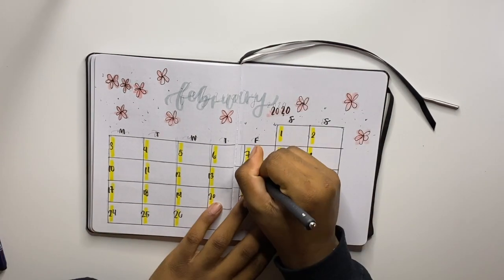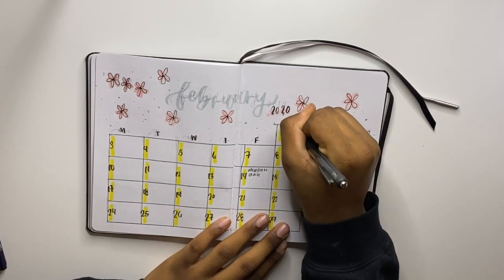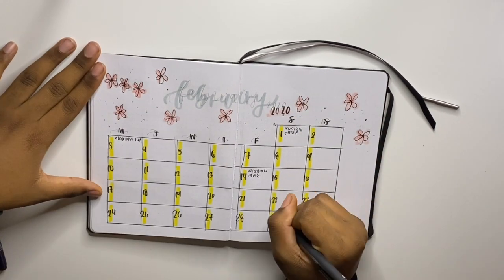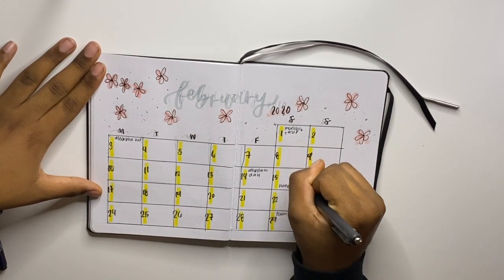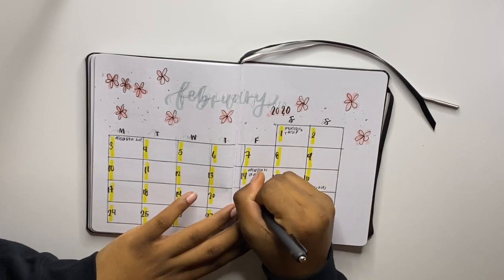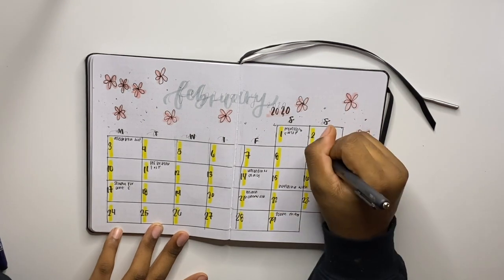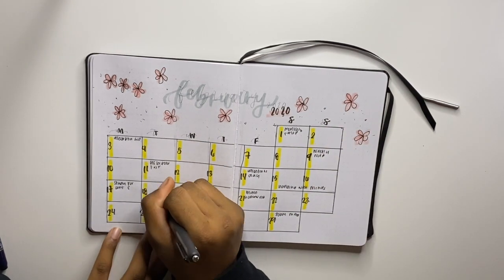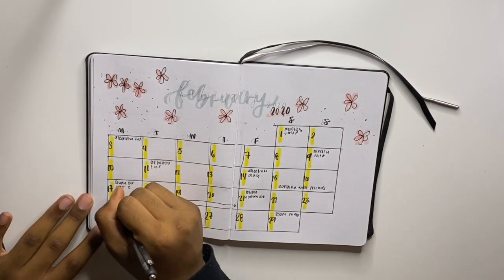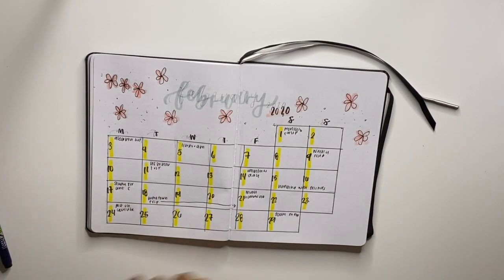Like I said, throughout this whole series, I'm going to be filling in all of my spreads so you can see how you could use them. I know that seeing a filled in spread makes it really easy to envision how you could use it, instead of trying to figure it out when you're setting up the spread. It's just a lot easier to look at the spread filled in.